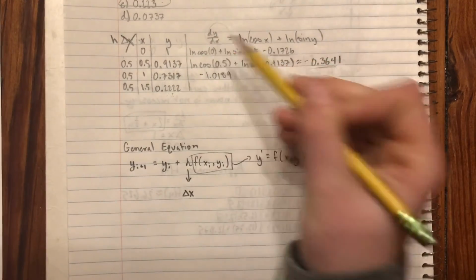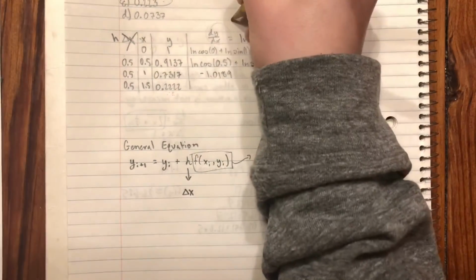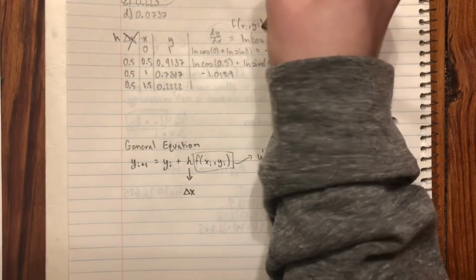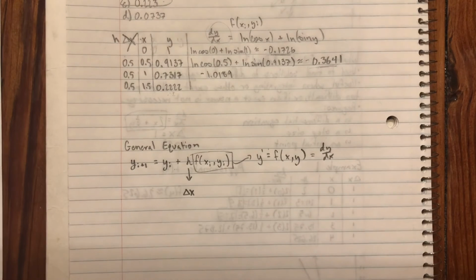So that's this column here. So once again, we could be writing f of x_i, y_i. But I think that's a simpler method to remember because it helps you understand the connection between the increments you're changing by and what you're relating with the derivative.